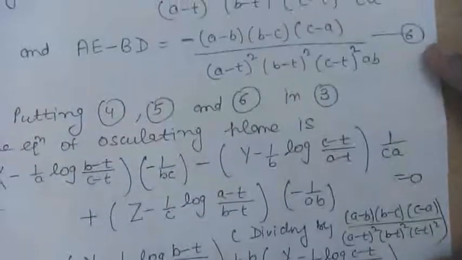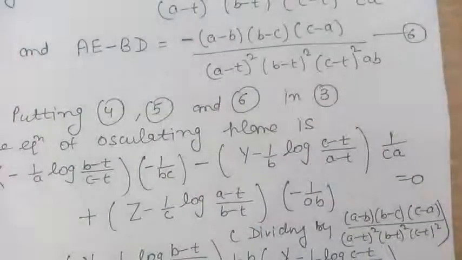So these were some problems based on the chapter curves in space.